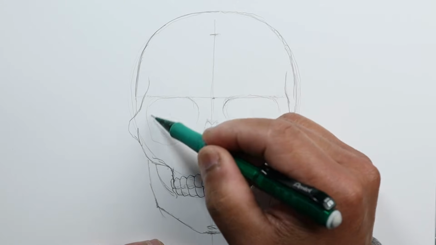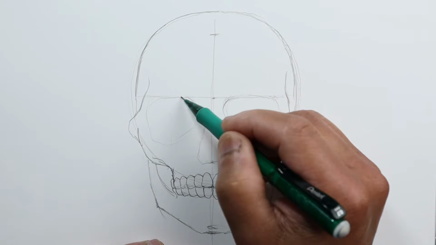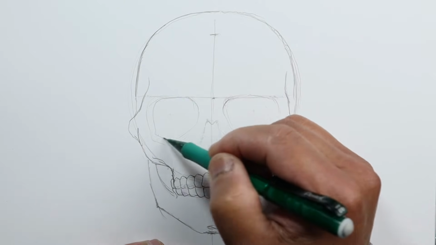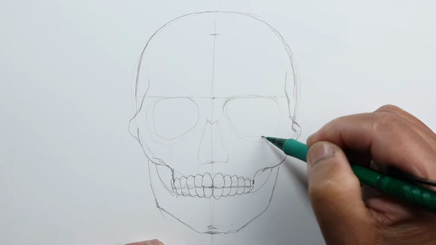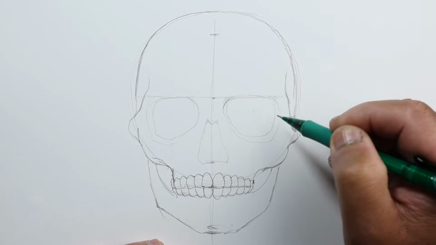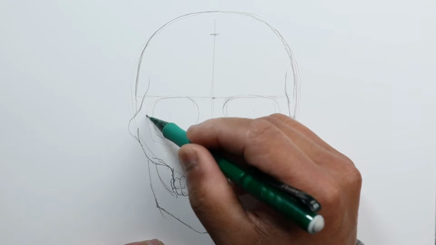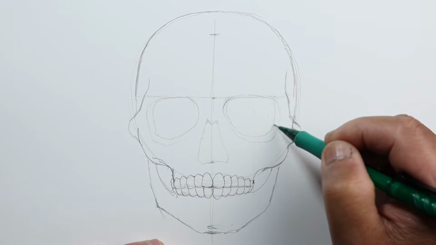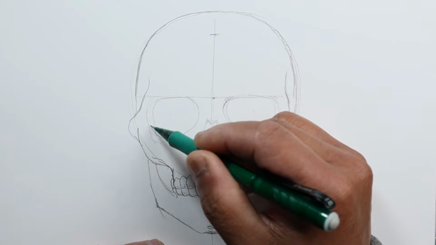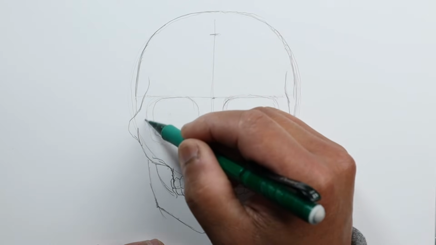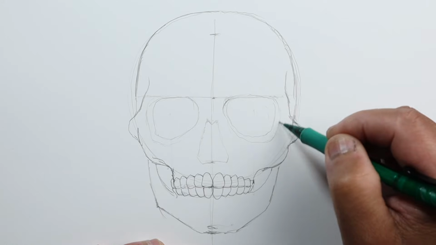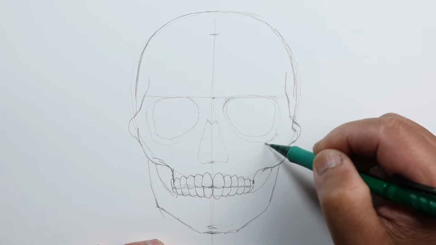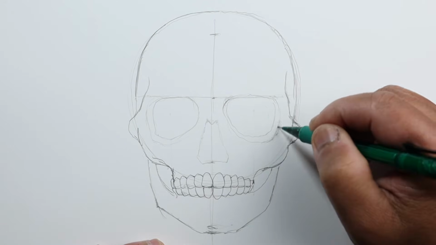I think I drew this opening a little bit too big, so I'm just gonna make it a little bit smaller and use this outer line then as the shadow, because this part, the rim of the orbit, is going to be in light, so this part here will be a little bit in shadow, just so we can make it a little bit more three-dimensional.